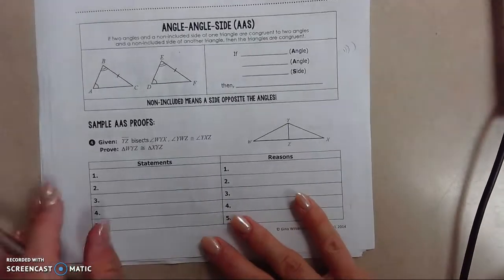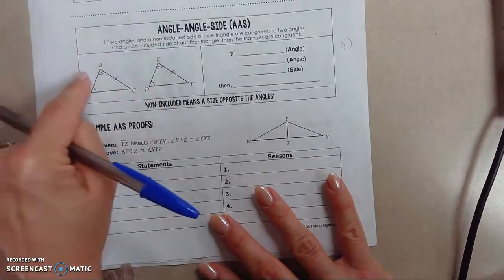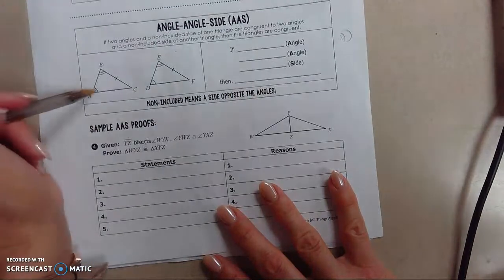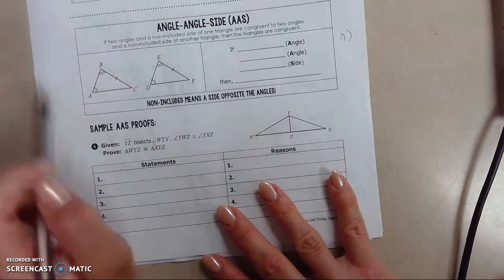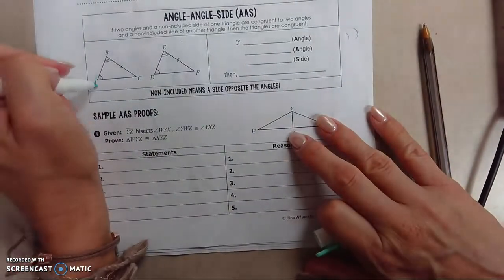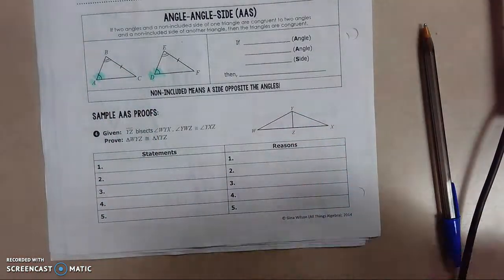Hi guys. Okay, so angle, side, angle. Basically, we don't need a side sandwich or an angle sandwich. What we do need is two congruent angles and then an adjacent side for this one. So we're going to say if angle A and angle D are congruent to each other.